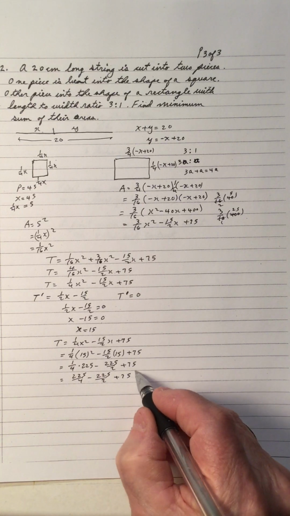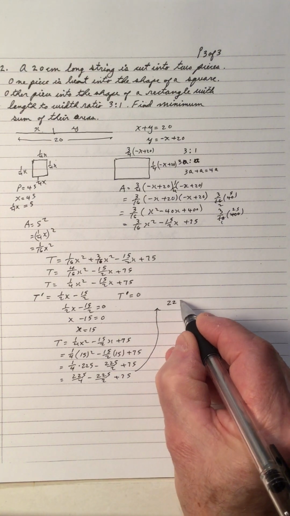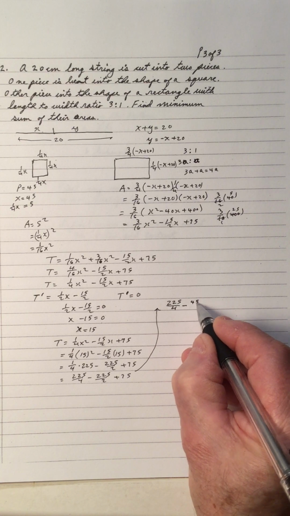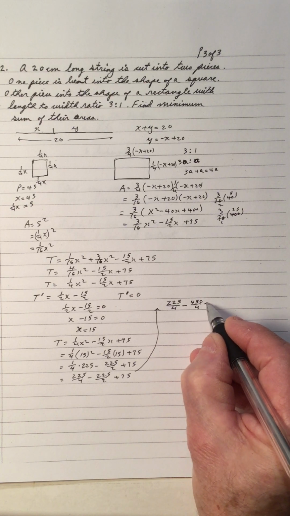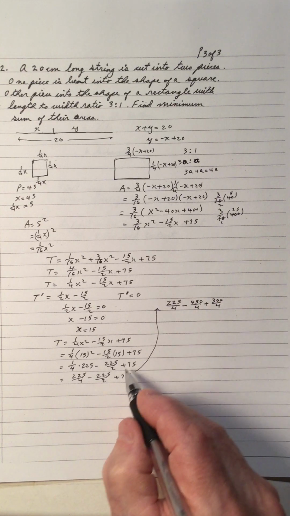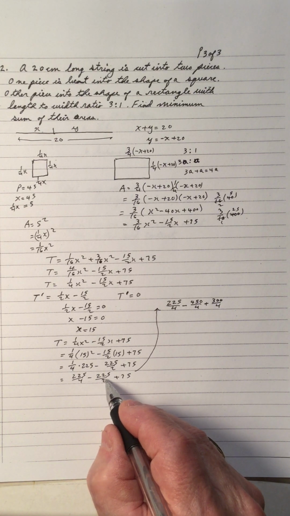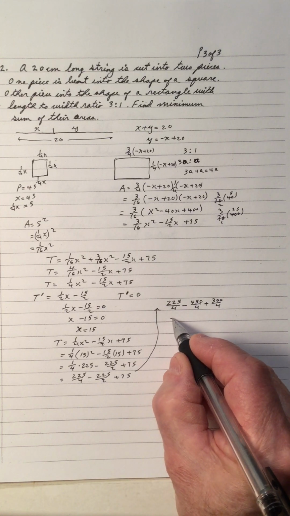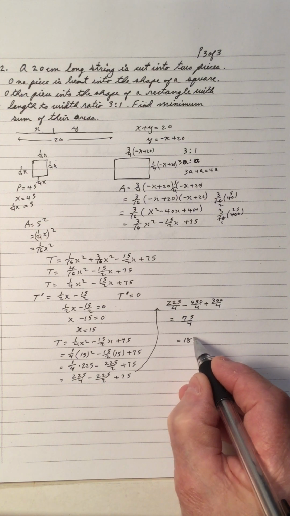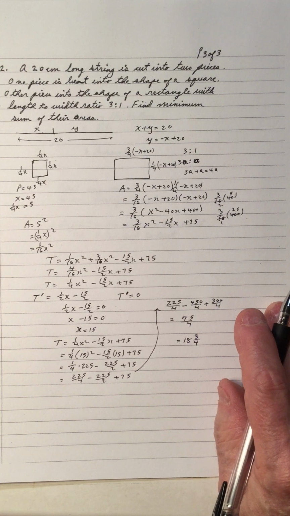Okay, so we can get a common denominator of 4, so that's 225 over 4 minus 450 over 4 plus 75, which is 300 over 4. So I multiplied 75 by 4 over 4, and multiplied 225 by 2 over 2, and I have 75 over 4, which comes out to be 18 3/4. That's the minimum sum of their areas.